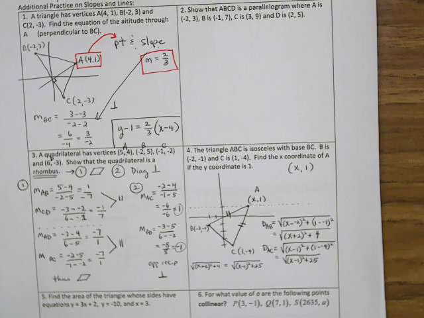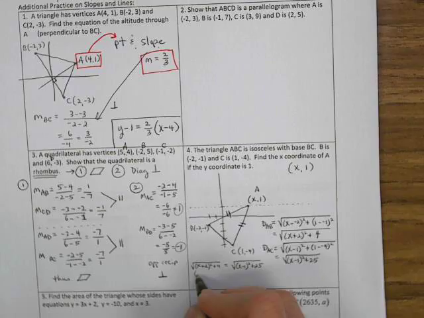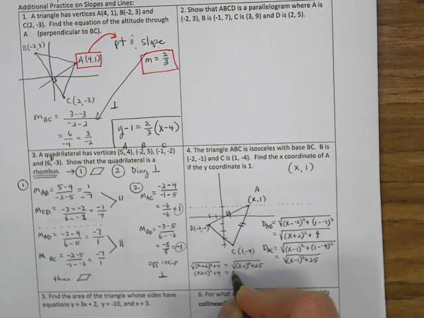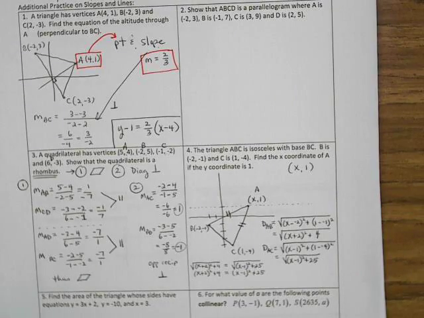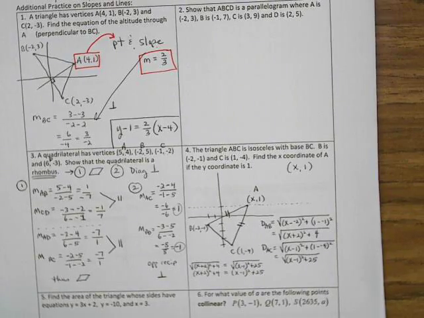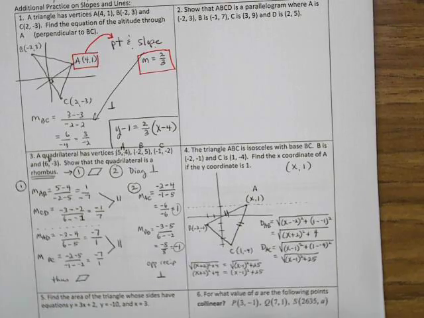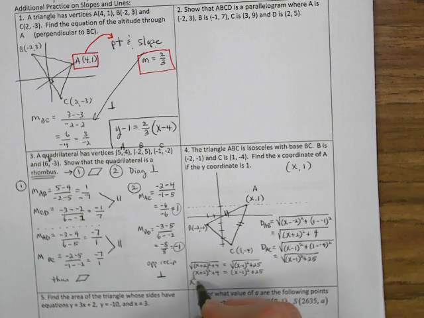I can easily square both sides and eliminate those square roots. So I'd have x plus 2 quantity squared plus 4 equals x minus 1 squared plus 25. Now I'm going to multiply out those squares. X plus 2 quantity squared, that is not x squared plus 4. Remember, we need to FOIL, so that is actually x squared plus 4x plus 4.